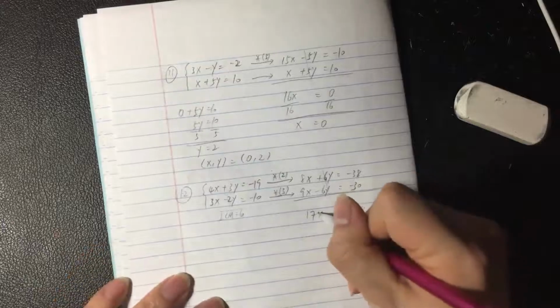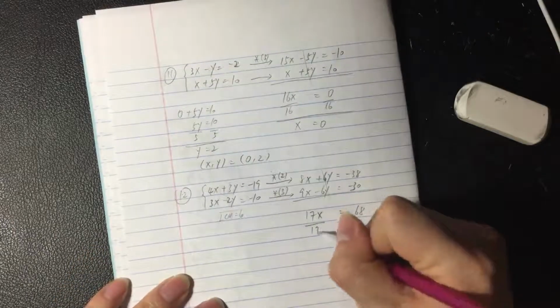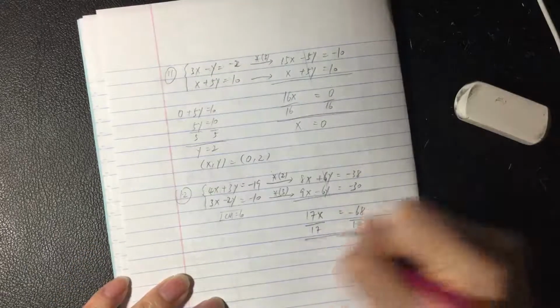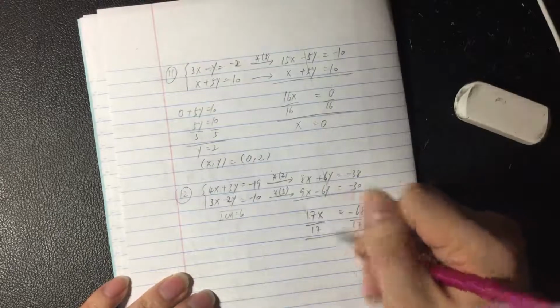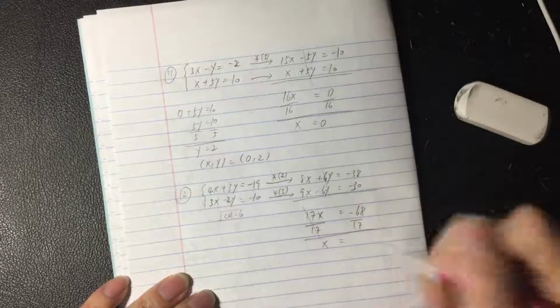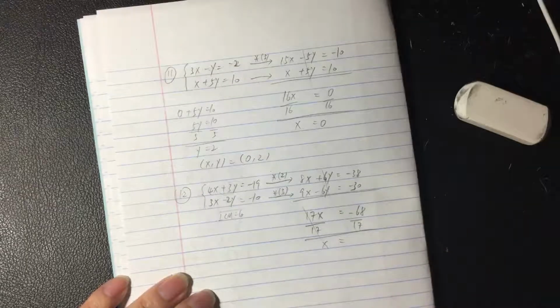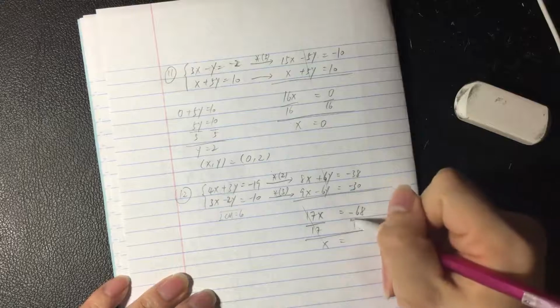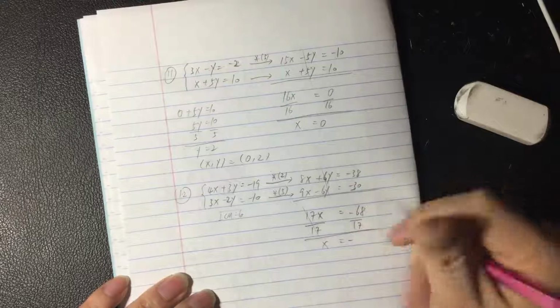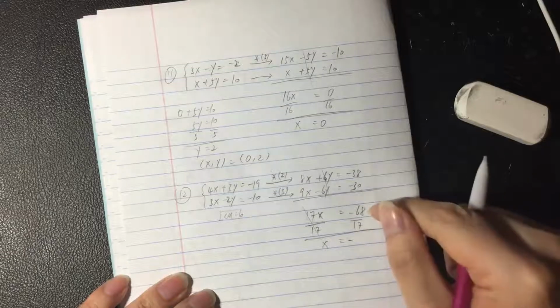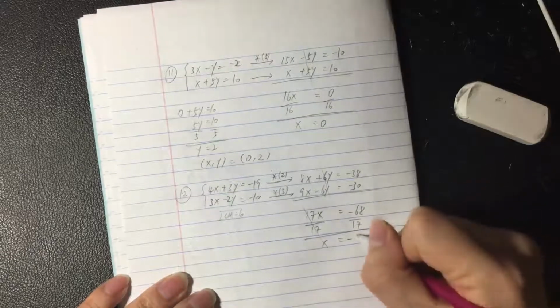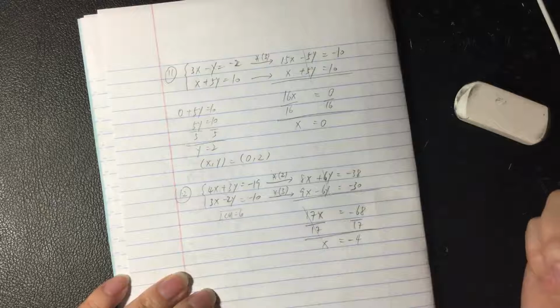Then, in order to get x by itself, I divide both sides by 17. On the left side, positive 17 and negative 17 get cancelled. We get x by itself. On the right side, negative 68 divided by positive 17. A negative number divided by a positive number is negative. When we divide two numbers with different signs, the answer is always negative. 68 divided by 17 is 4. So we get x equal to negative 4.